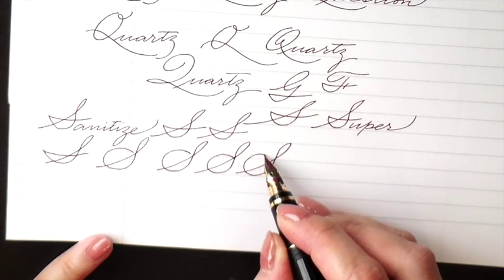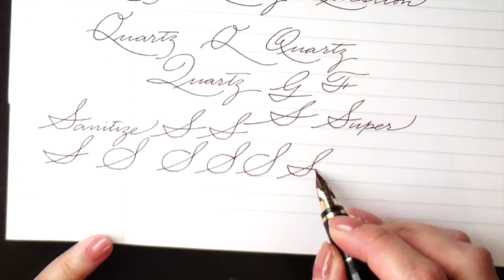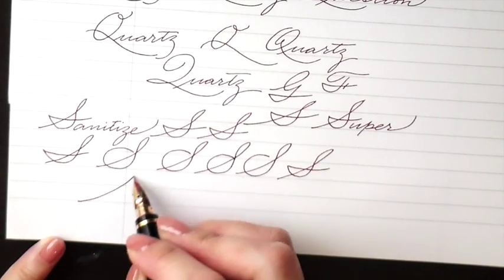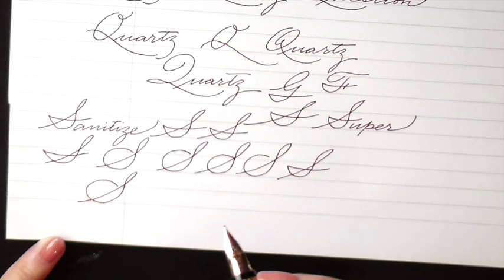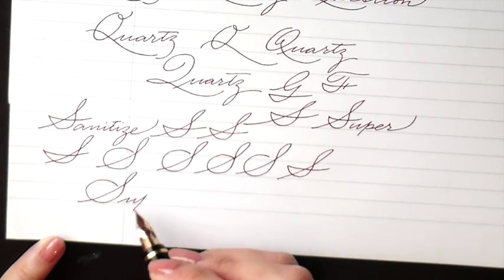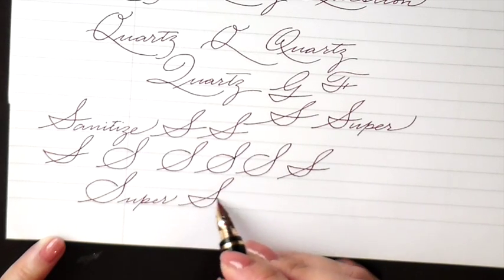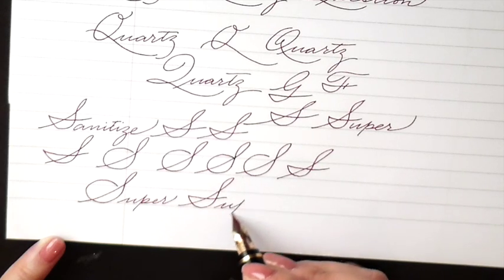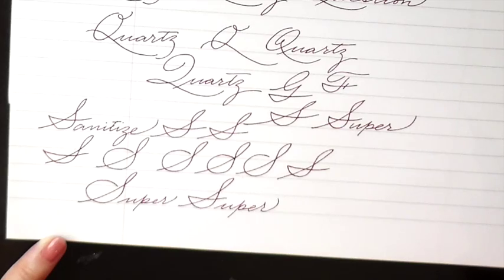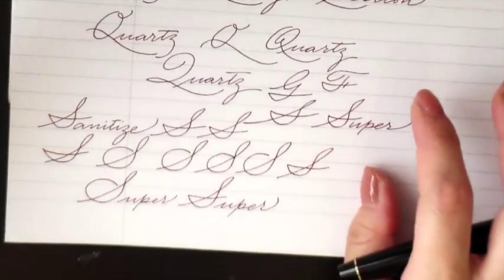So it's a little different from this guy. Either way, it's fine, whichever you like. So let's try it. Which do you like better? I kind of like this one better, but this is fine too.